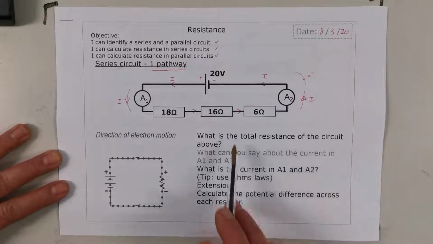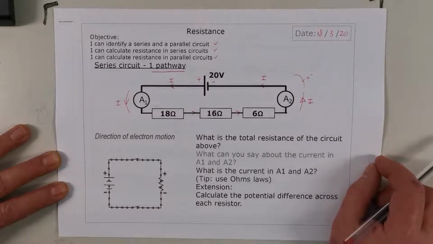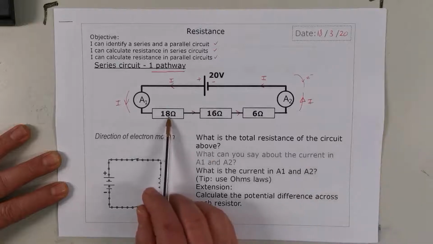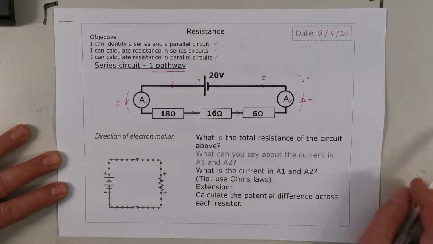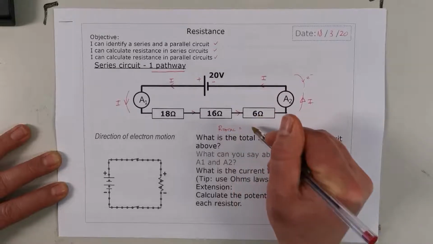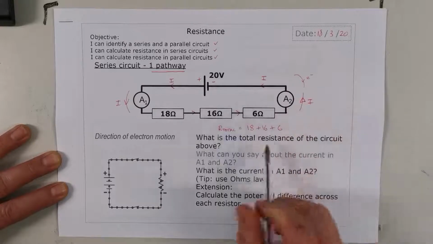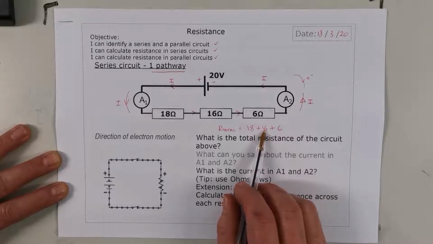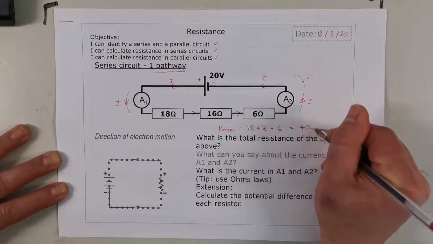So I'm going to answer these questions. If you need to take a pause, hit the pause button, and then I will explain the answers. What is the total resistance of the circuit above? Well, I can see I've got an 18 ohm resistor, a 16 ohm resistor, and a 6 ohm resistor. This is a series circuit, so all I need to do is add these resistances up. 18 plus 16 plus 6: 18 plus 16 is 34, plus 6 equals 40 ohms.